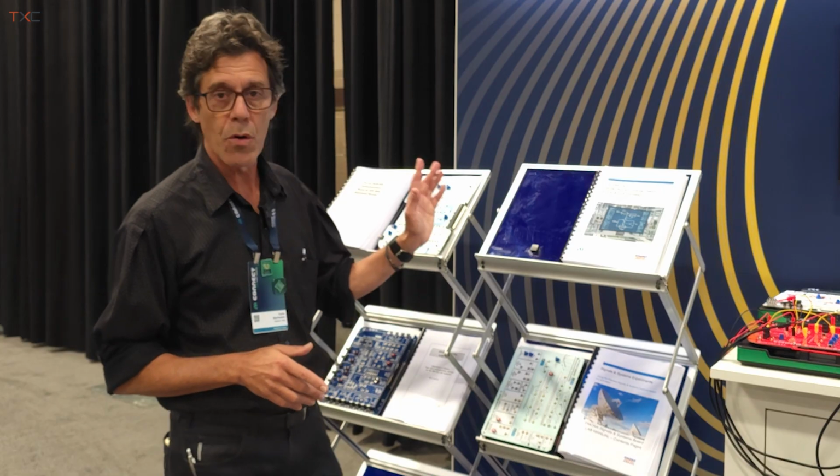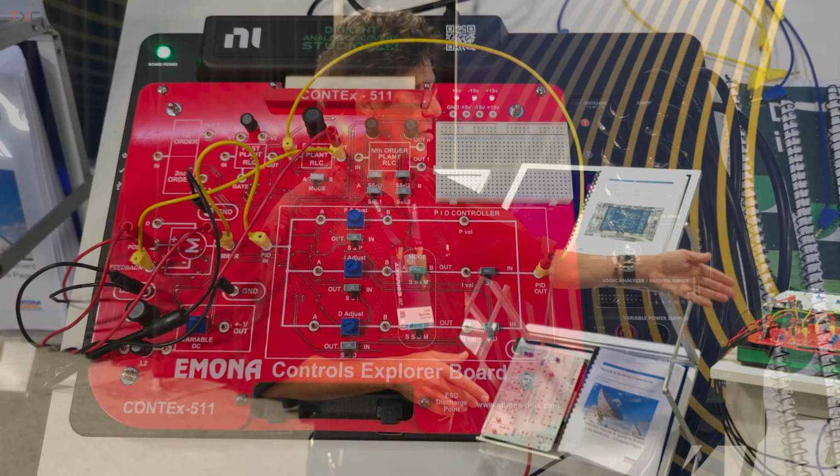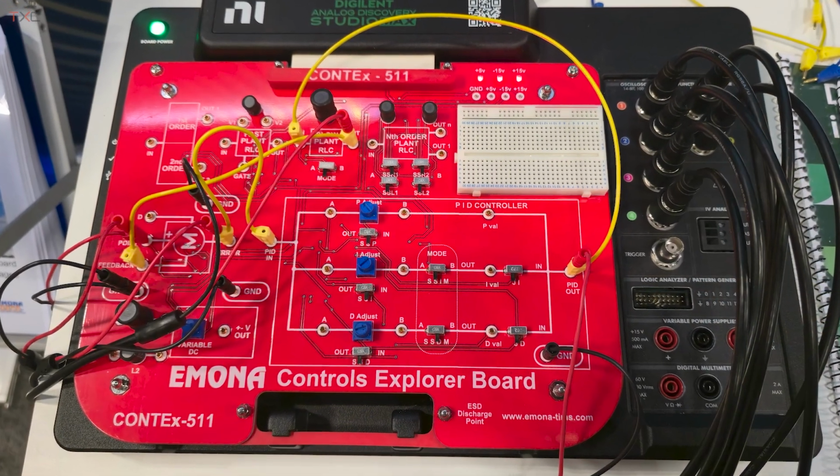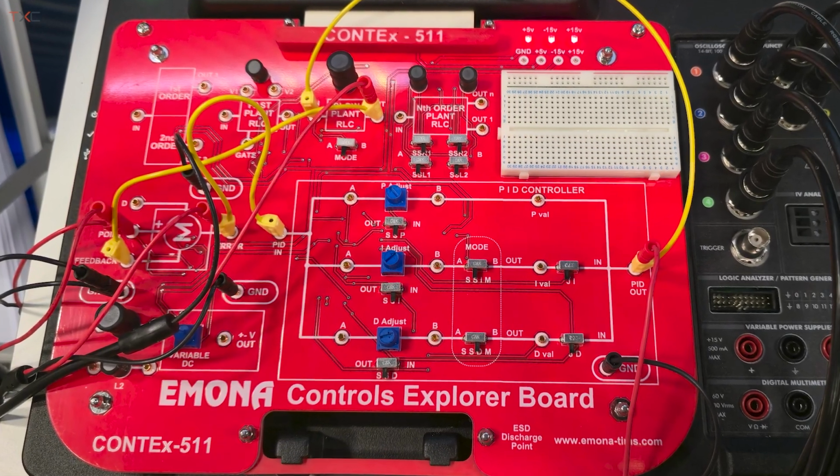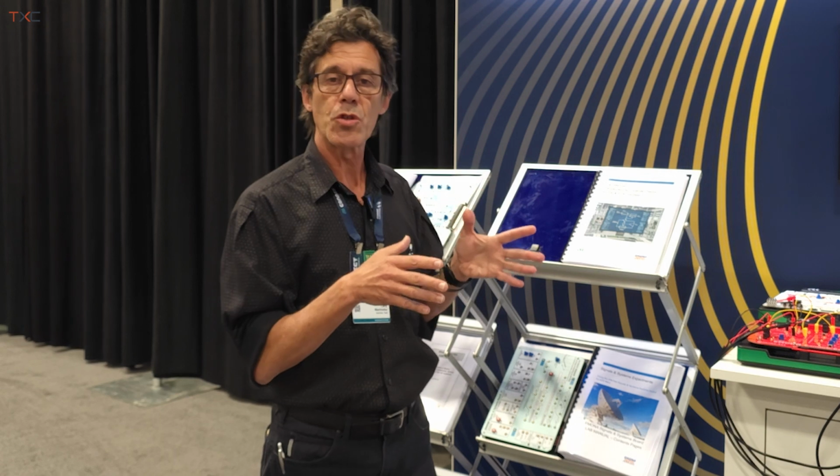And finally, a new board that we're announcing today is the CONTEx, the Controls Explorer board. This board is aimed at giving electrical engineers a quick exposure to controls theory, which may not be their number 1 topic.